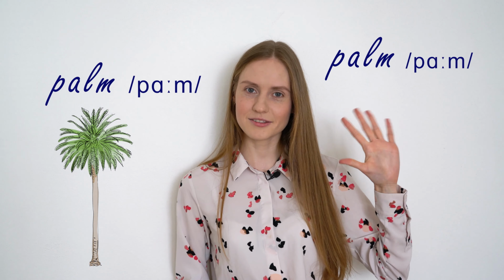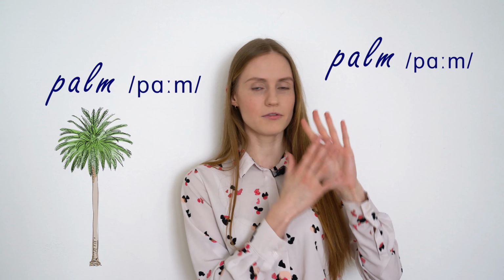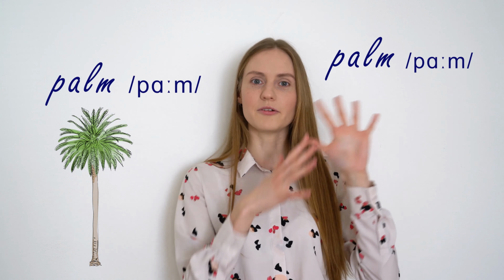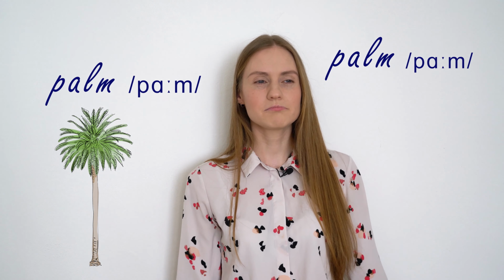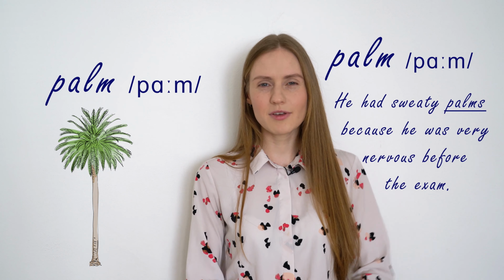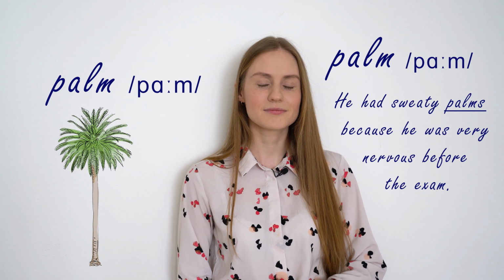And another meaning of palm is a part of the hand. Like this, this is the palm, the inner surface of your hand from the wrist up to here. For example, he had sweaty palms because he was very nervous before the exam.